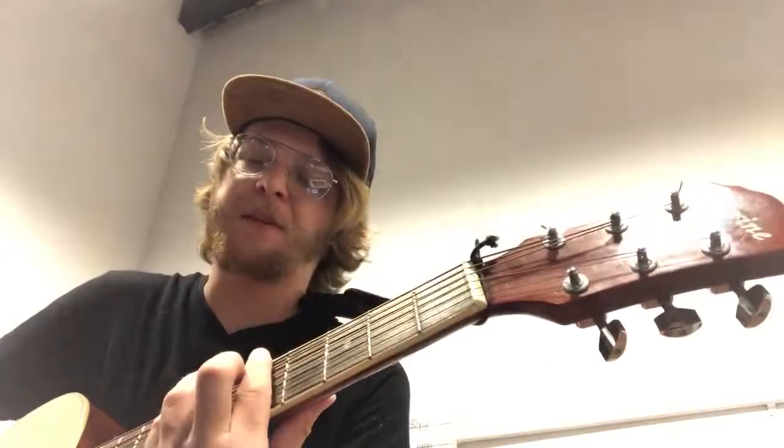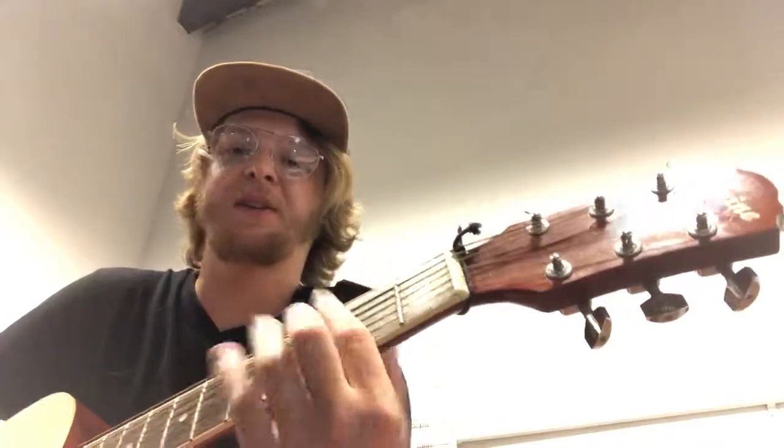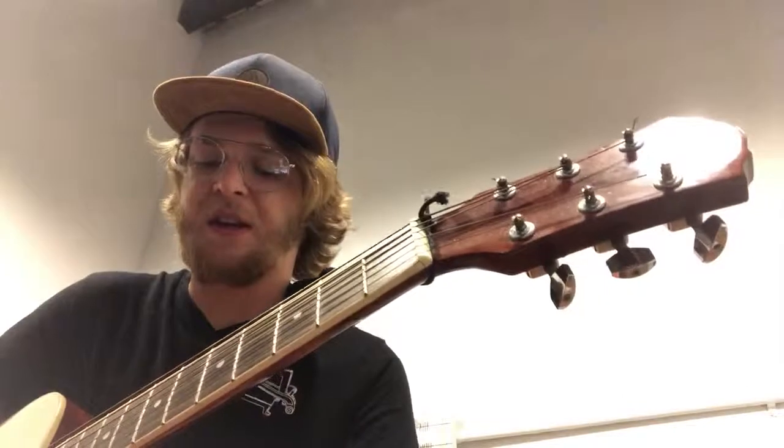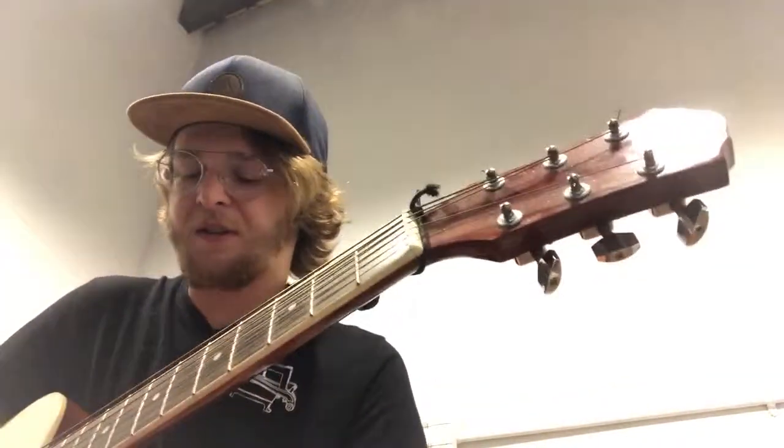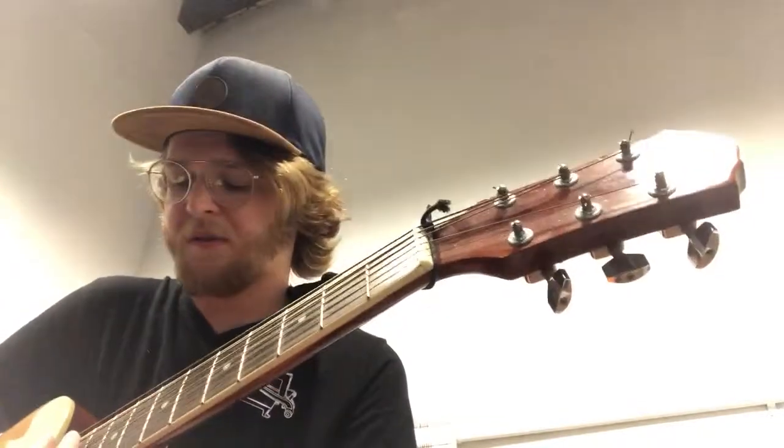And what you can do also is, if you think you have the chords really close to being down, then you can go slap G, slap A minor, slap B minor, slap C major, slap D major, slap E minor, slap F sharp major, slap G major.